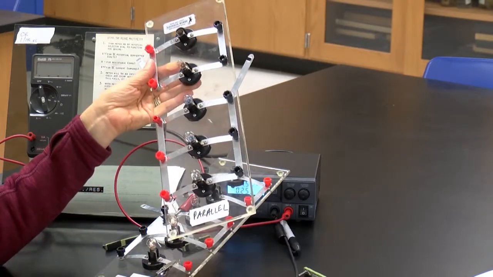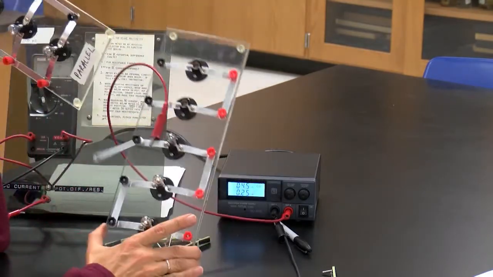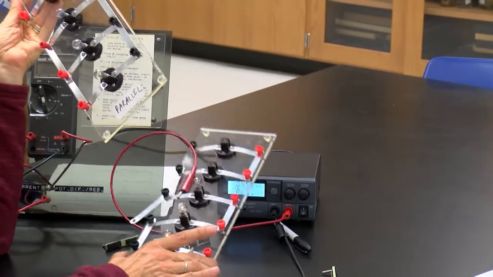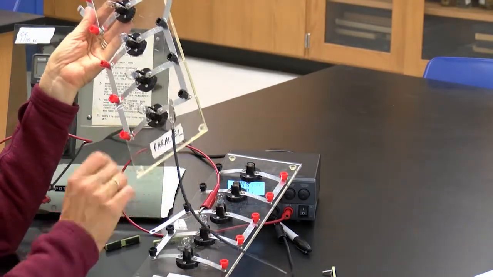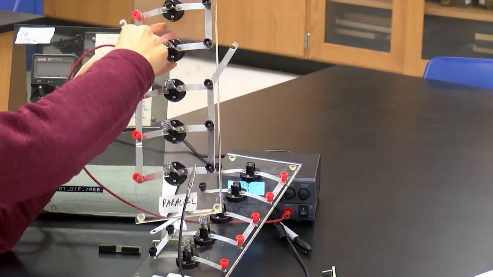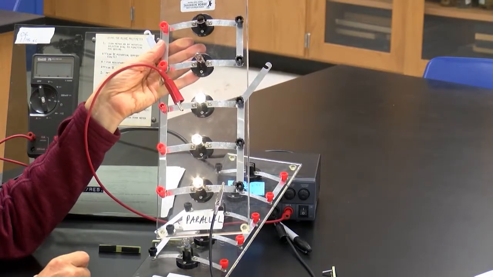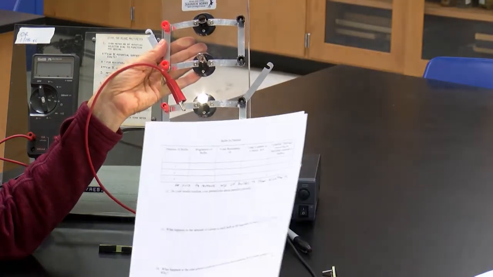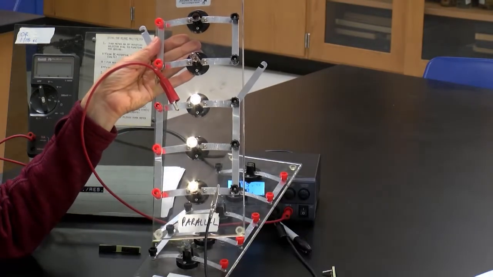So now we're going to contrast them. Look at how bright 3 bulbs are in series. Let's look at 3 bulbs in parallel. In the data table, talk about the brightness of the bulbs.